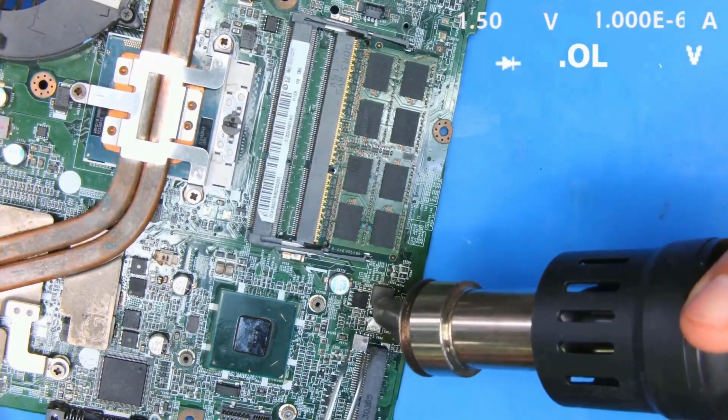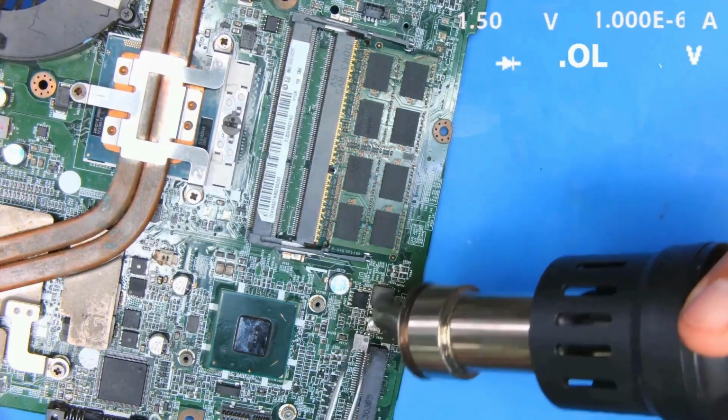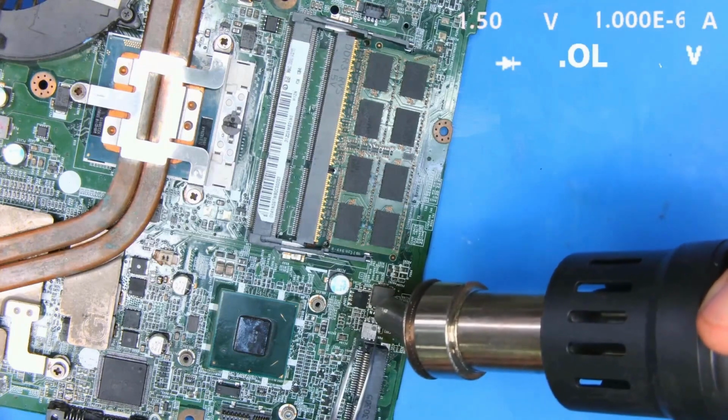To install it, you can use a hot air gun to heat the main board first, or you can add a little bit of flux, which is also good.